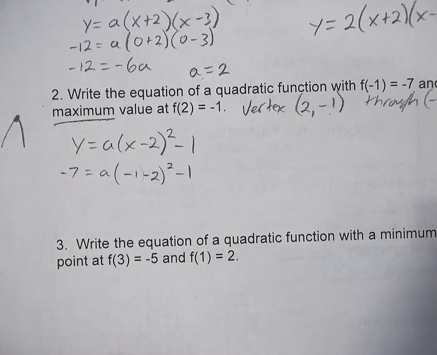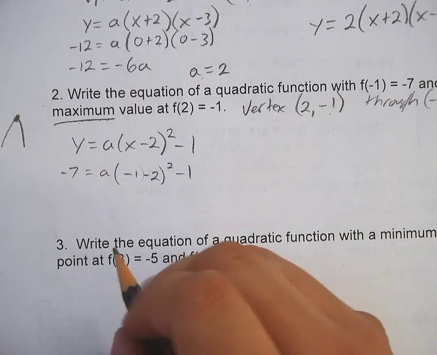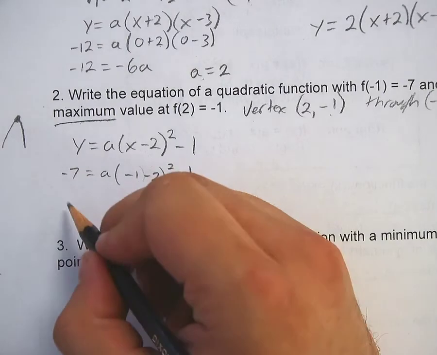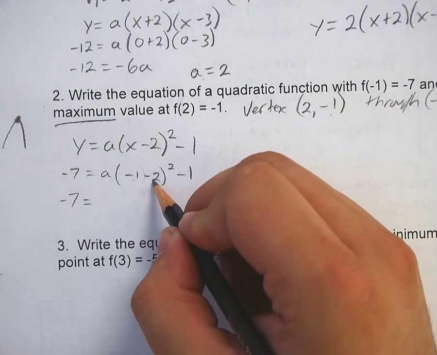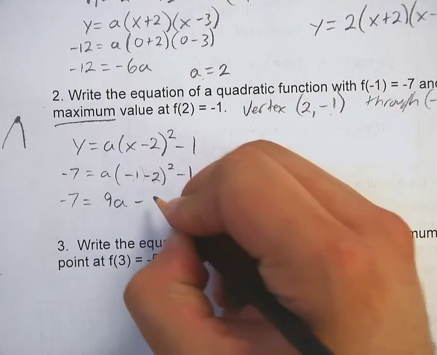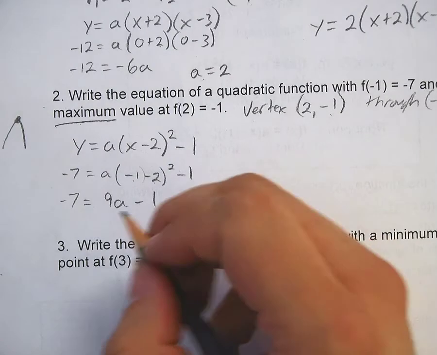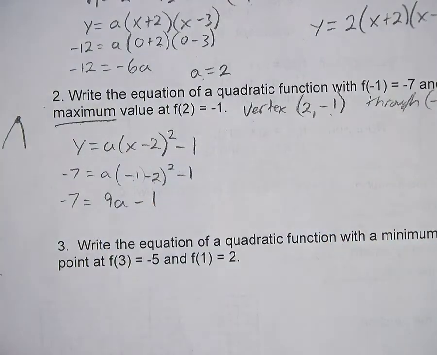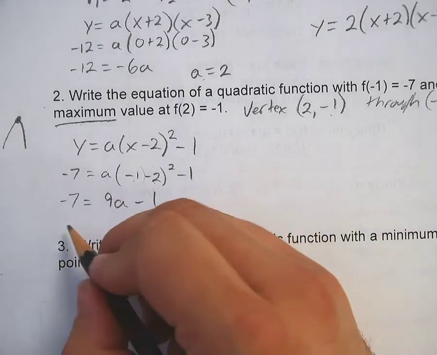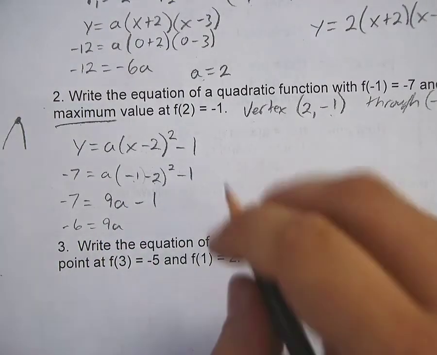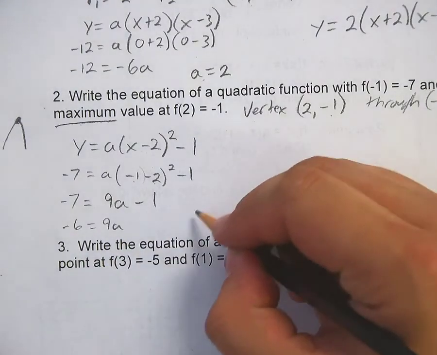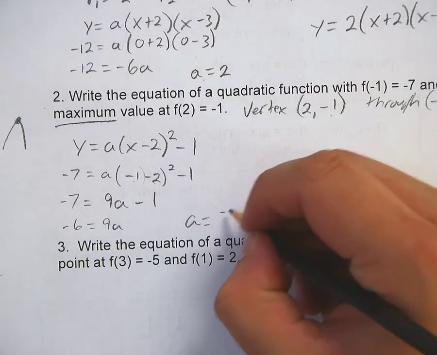minus 1. Make sure if you're having any questions on these, write them down, bring them to class tomorrow, and we'll answer them. Negative 7 is, let's see, this is negative 3 squared, so that'd be 9. 9a minus 1, add your 1 over. Alright, add your 1 over and you get negative 6 is 9a. So a is going to be negative 6 over 9 or negative 2/3.